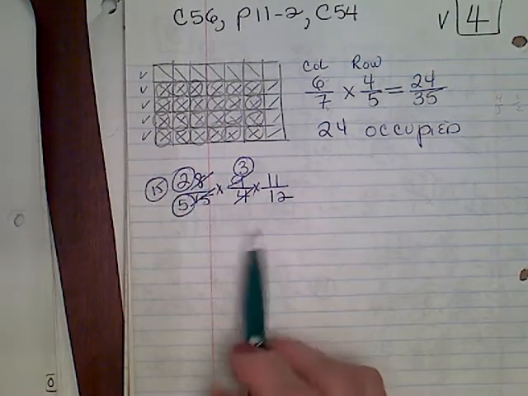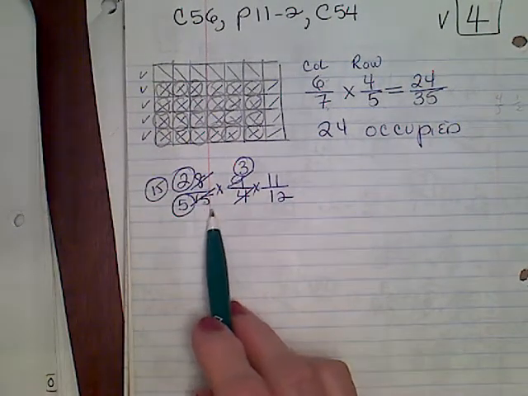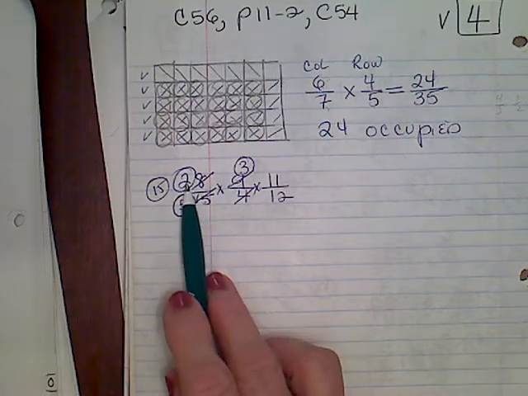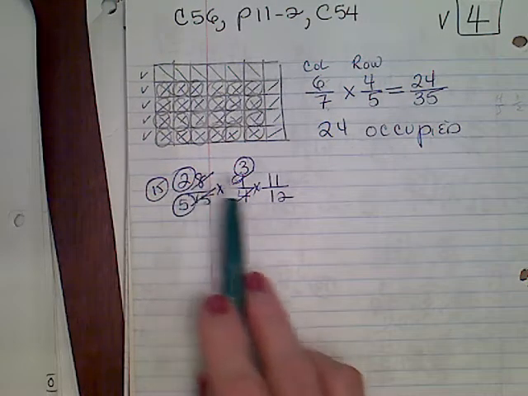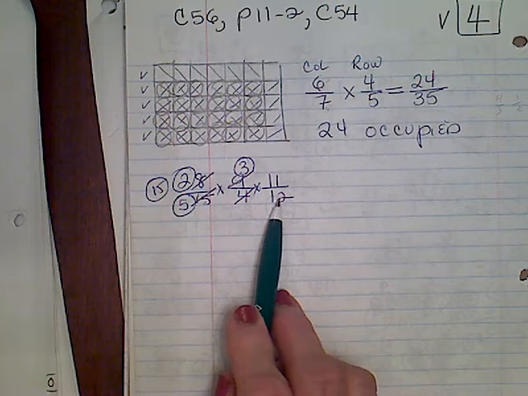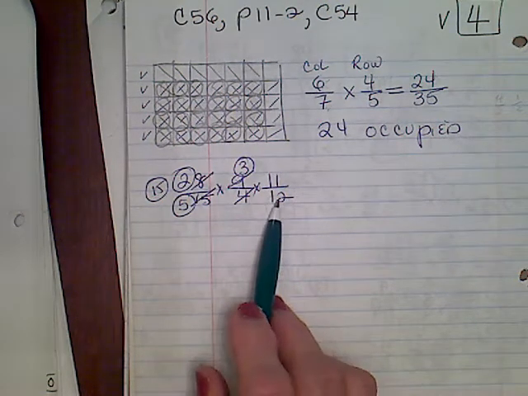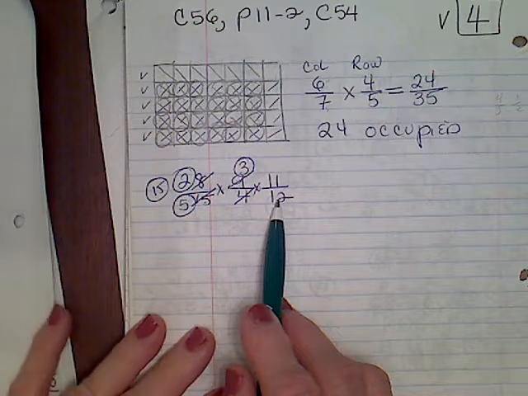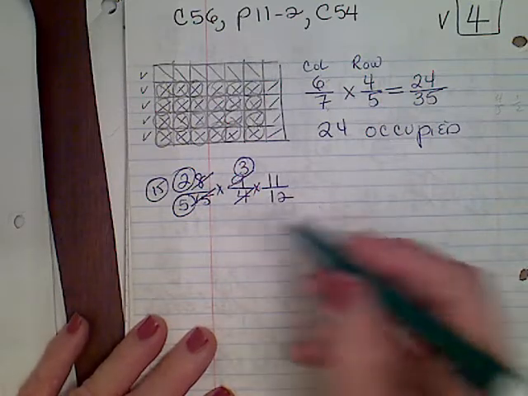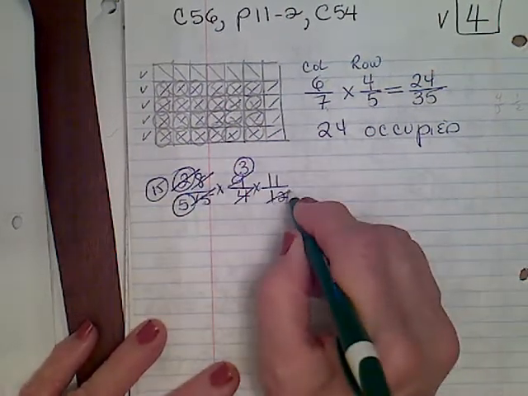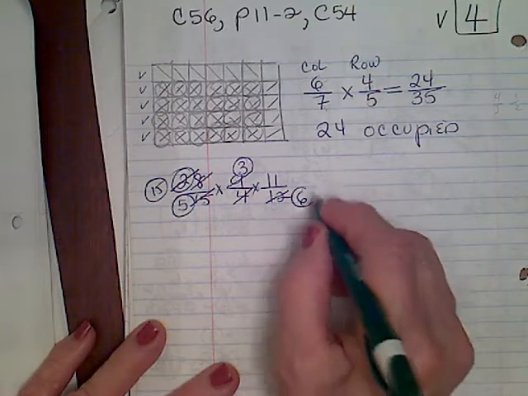And then let's see if there's anything else. Oh, there is, okay. So look at what's left over. Oh, look at that 2. That 2 can go into 12. So even though something's reduced, if there's another 2 there, you can reduce that out again. So I'm going to go ahead and do that. So 2 goes into 2 once, 2 goes into that 6 times.